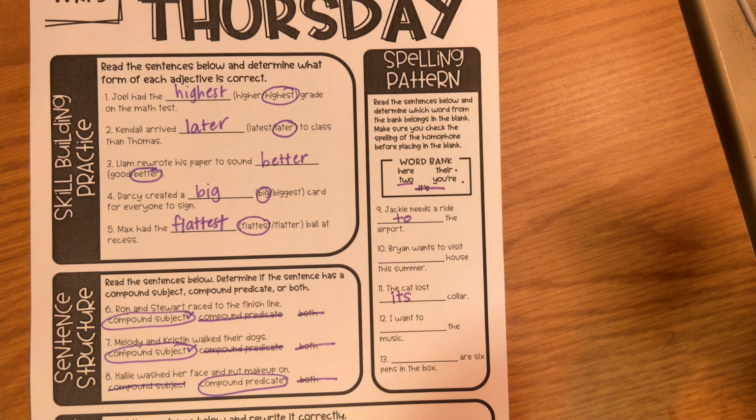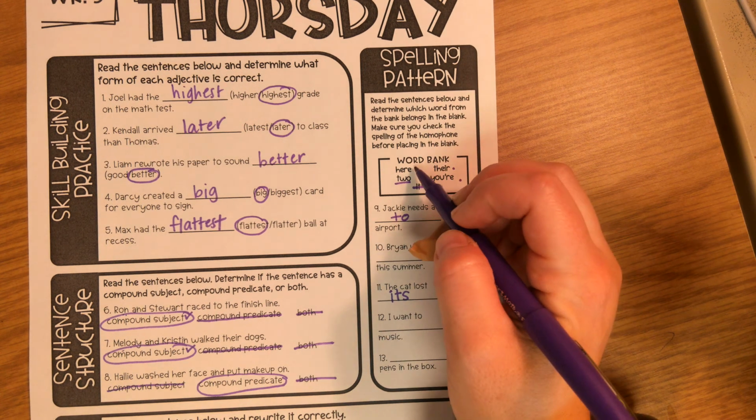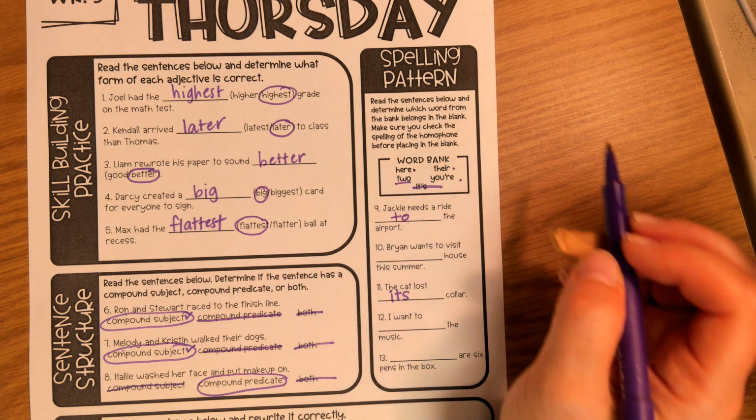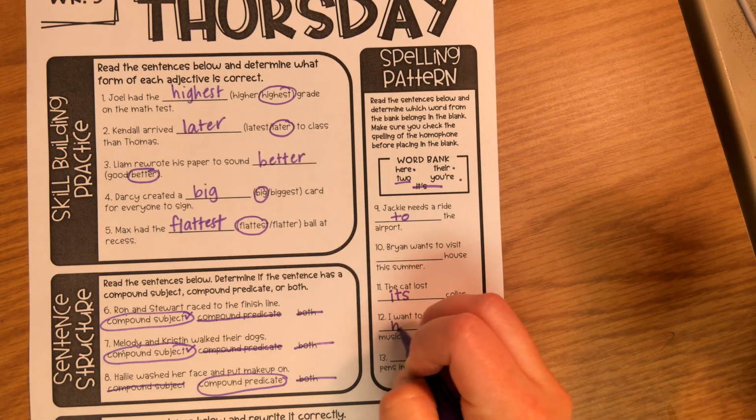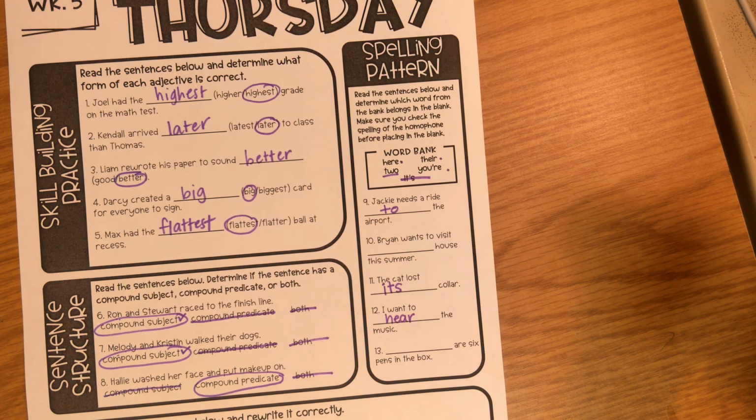Okay. I want to blank the music. I want to listen. I want to hear the music. That's the wrong spelling of hear. It should be spelled H-E-A-R. Blank are 6 pens in the box. All right.